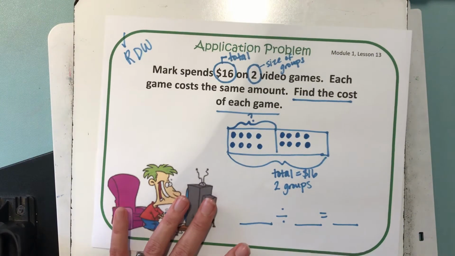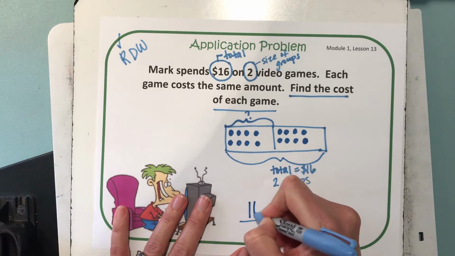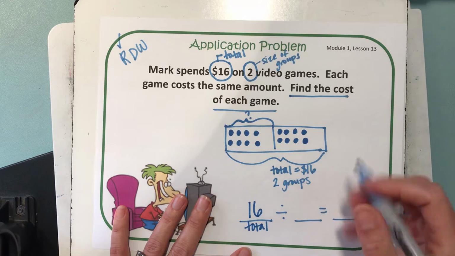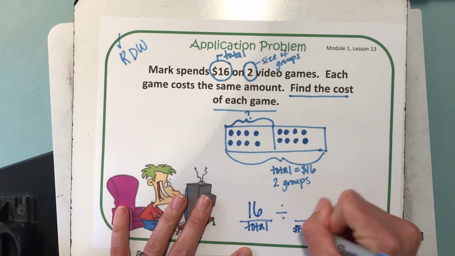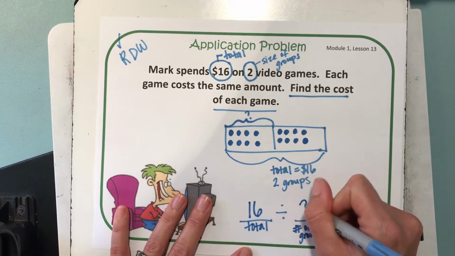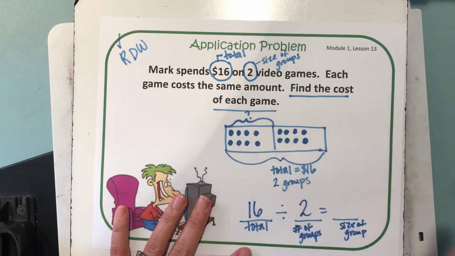Ooh. Before I go any further, I forgot to fill out what I already know. So I know my total was 16. I know the number of groups was 2. Now I'm figuring out the size of the group, or how much each video cost.